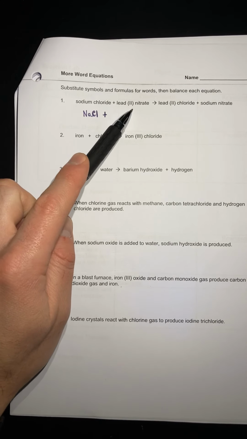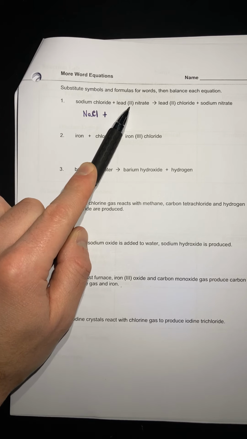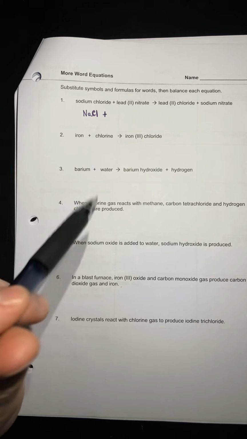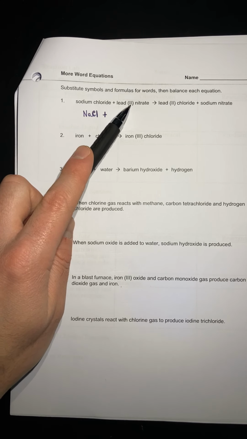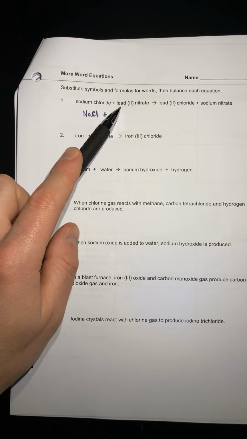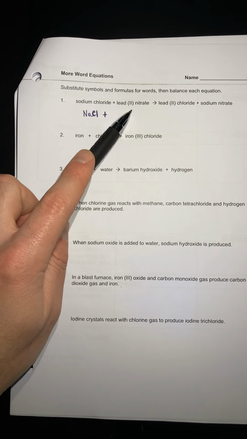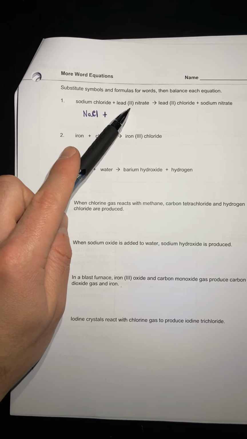If you see a Roman numeral like this, you guys know what Roman numerals are? Okay? So if you see a Roman numeral like this right here, that is telling you what the charge is on the metal. So lead is what charge here? Positive 2. Okay, because metals are always positive, and in this case it's positive 2.